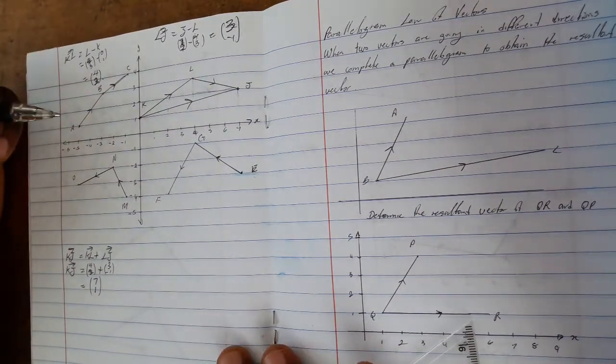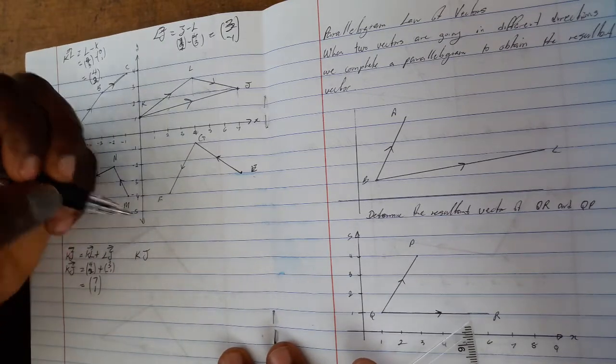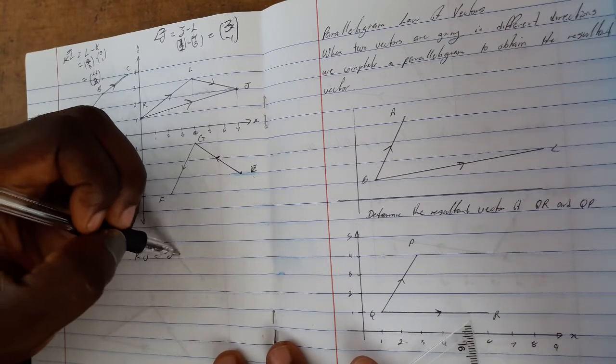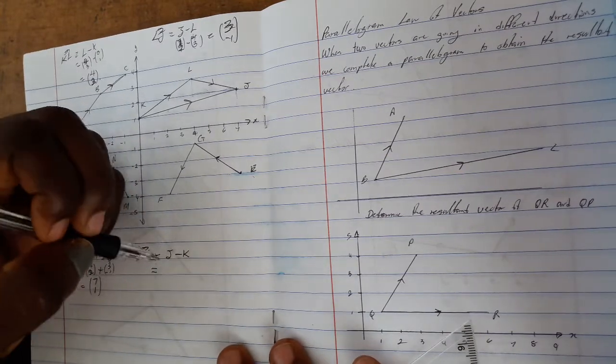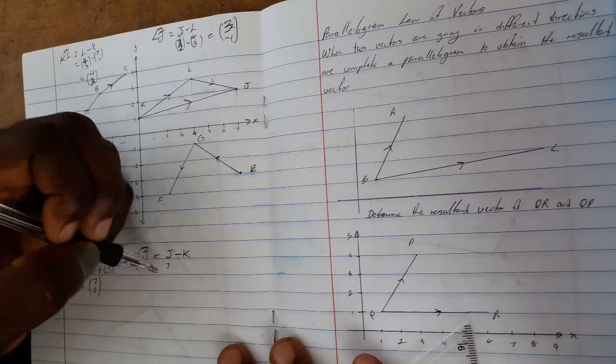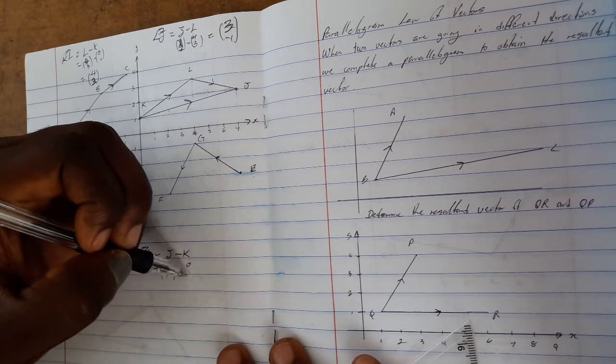Good. And also, if you wanted to find KJ, the resultant vector, we can still do the ending point minus starting point. It works everywhere on the Cartesian plane. This is 7 and 2 minus K, which is 0 and 1.